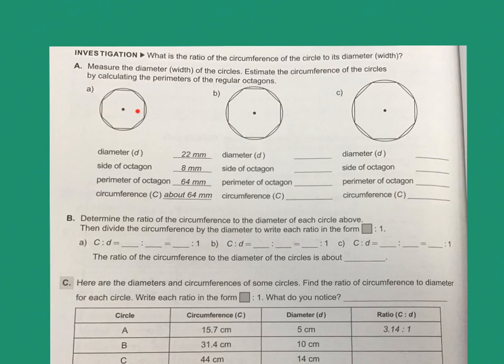So they're showing us that they measured, and the distance across the circle from one edge to the other was 22 millimeters. So that was going from one edge straight to the other. Then for the side of the octagon, they just measured one side length, and they said that was about 8 millimeters. Finally, they figured out the perimeter. So if we have 8 millimeters and there's 8 sides, altogether that's 64. That's where they got their 64 from.